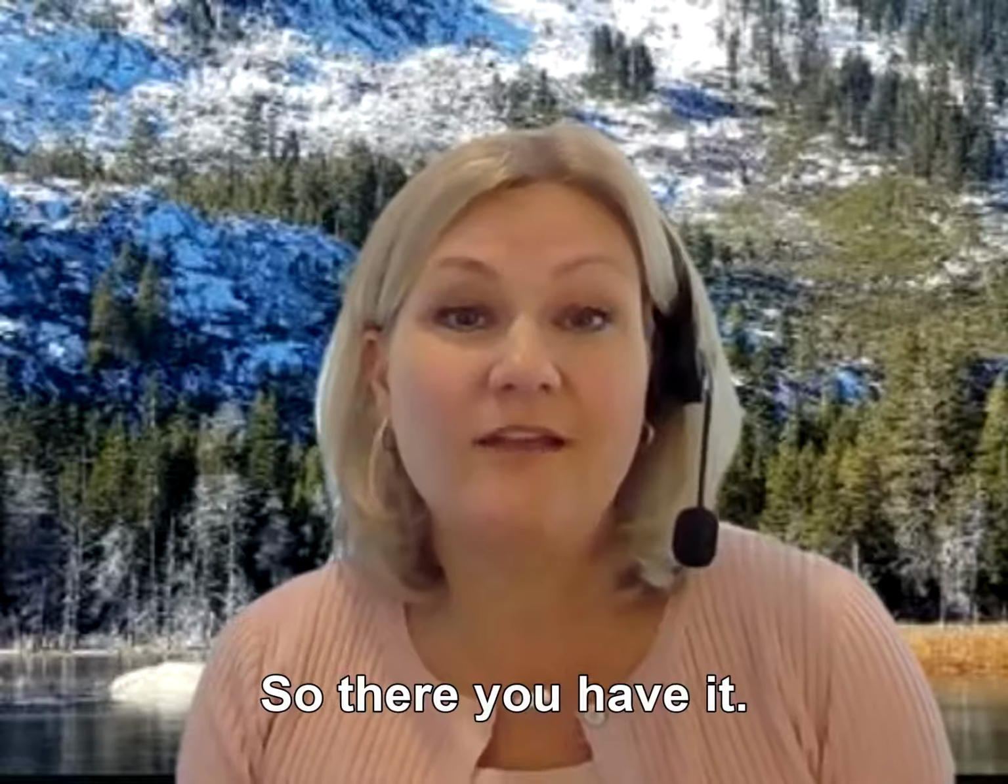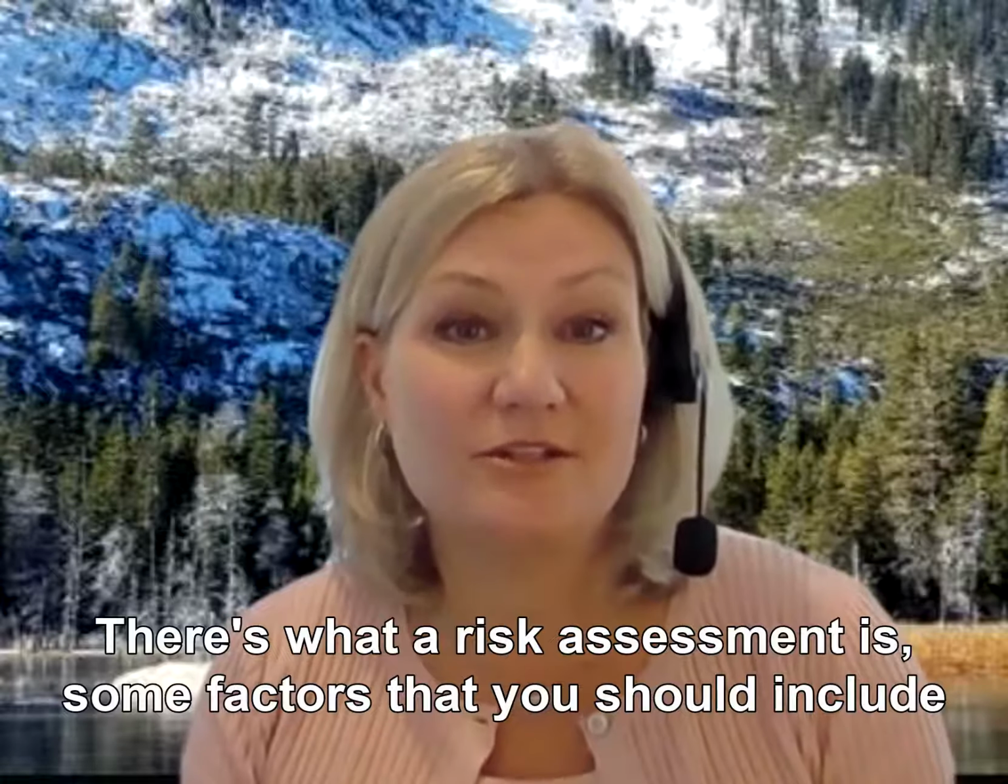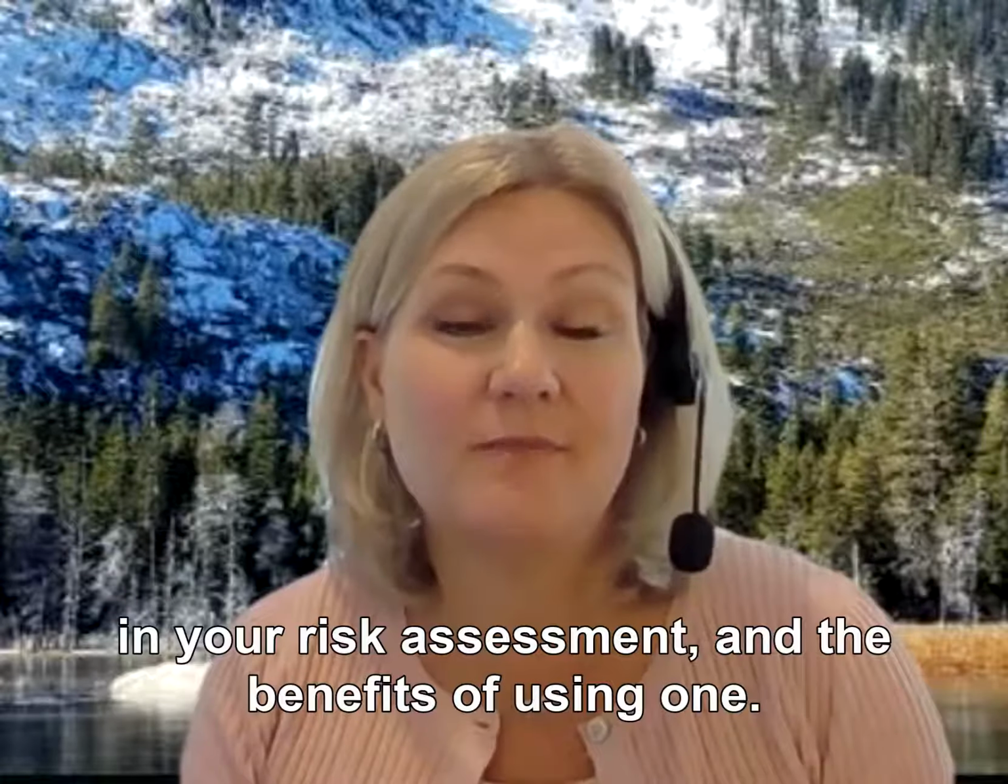So there you have it. There's what a risk assessment is, the factors that you should include in your risk assessment, and the benefits of using one.